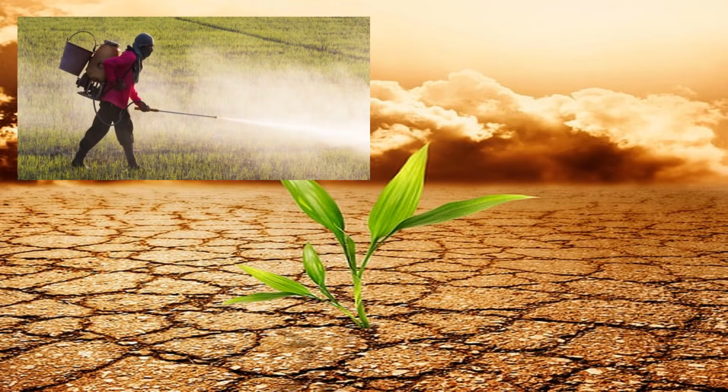Modern farming practices, which involve the use of large amounts of fertilizers and pesticides. Yes, dear students, our modern farming techniques use large amounts of fertilizers and pesticides. Use of these substances over long periods of time can destroy the soil structure by killing the soil microorganisms that recycle nutrients in the soil.